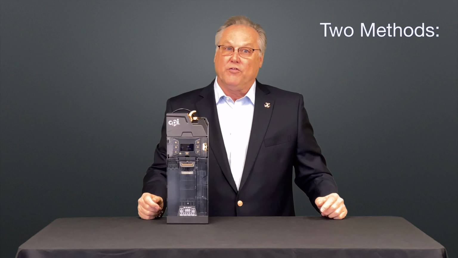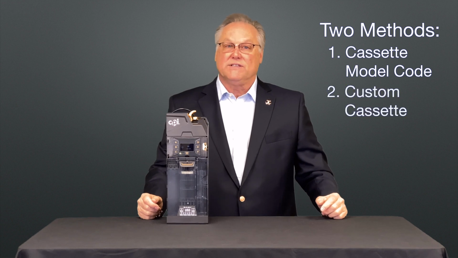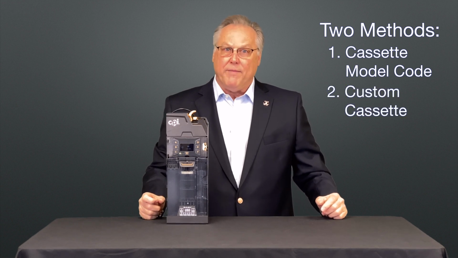Programming a cassette. Programming a cassette with Griffon is so easy that even a CPI sales rep can do it. There are two methods for programming a cassette. You can use the cassette model code or create a custom cassette. Before programming a cassette, be sure the coin tubes are empty.